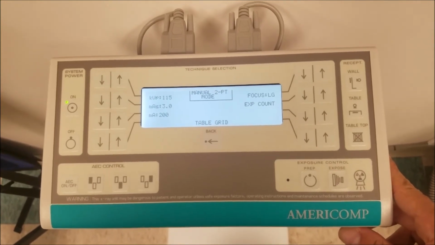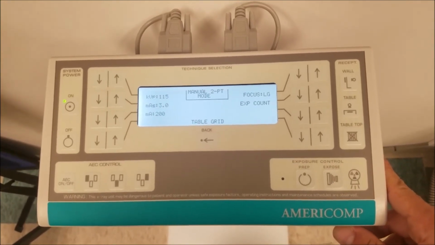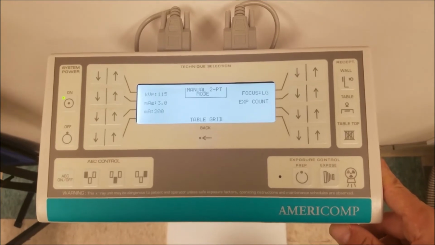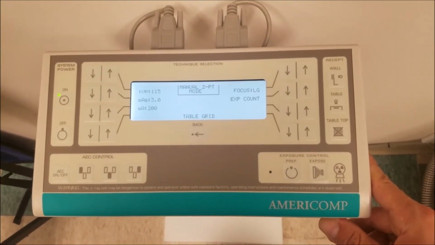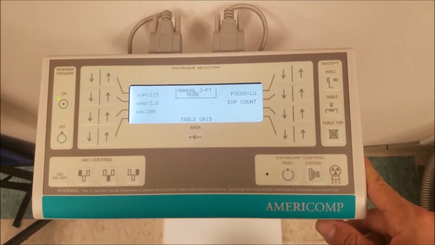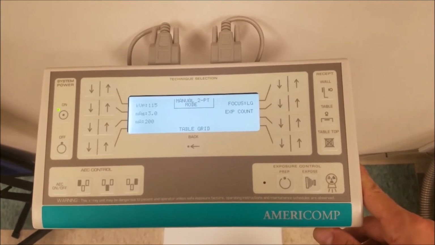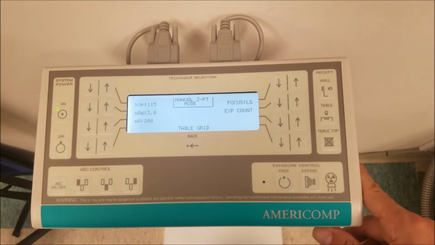Next, I'm going to talk about digital radiography, also known as DR. This is a direct acquisition system. This system will give us an image sent directly to our monitor.